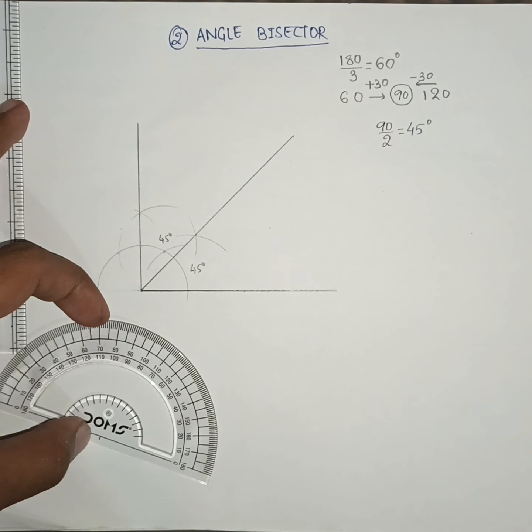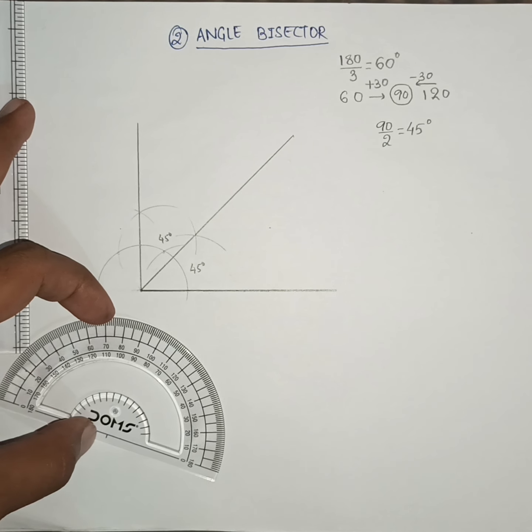So this is the process of how we bisect angles. So that's it with the bisector part.